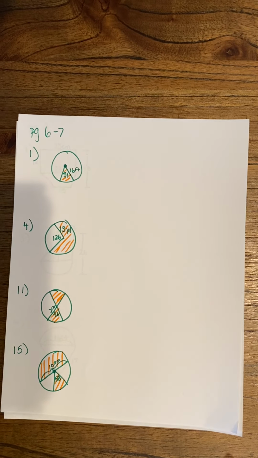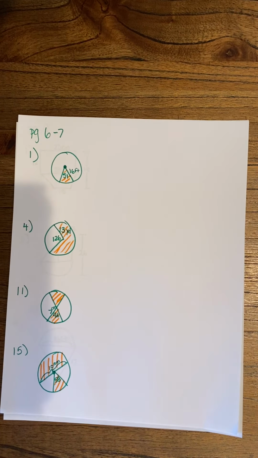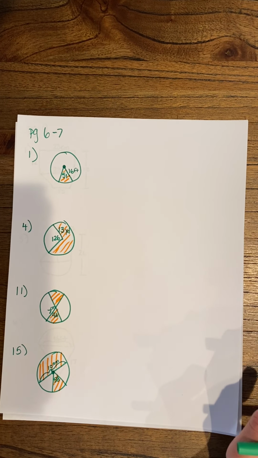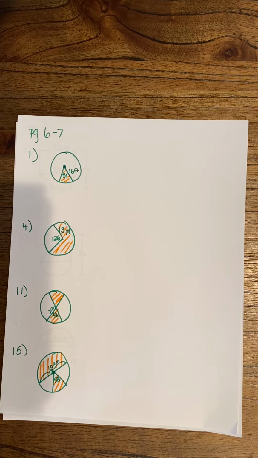Okay, guys, so we're starting this area and volume unit. The first few pages of the packet, pages 1 through 5, are all just straight area problems using a formula. So I don't really want to go over those. I'd rather go over ones that are a little bit amped up.